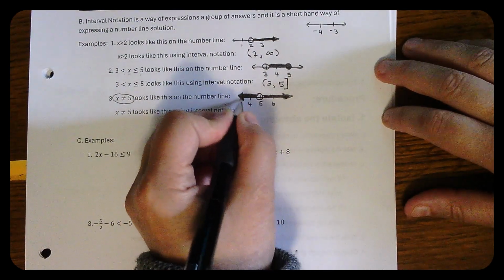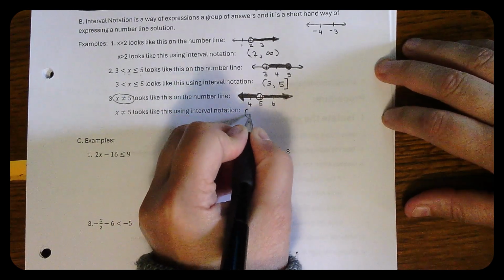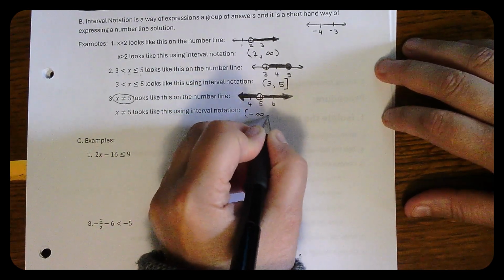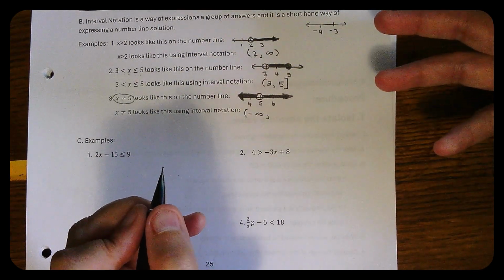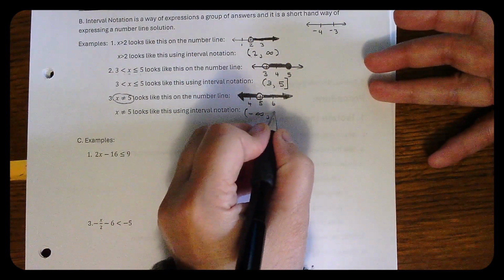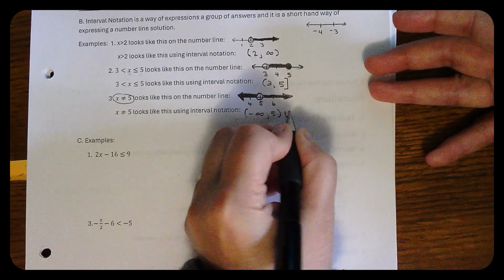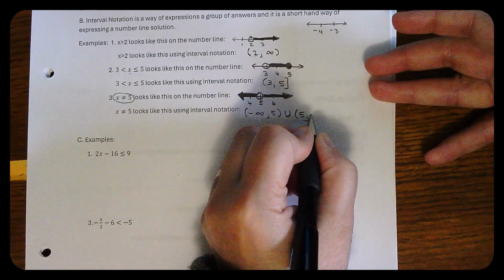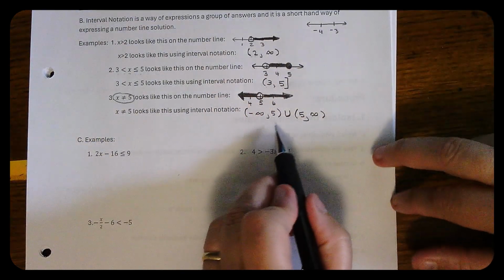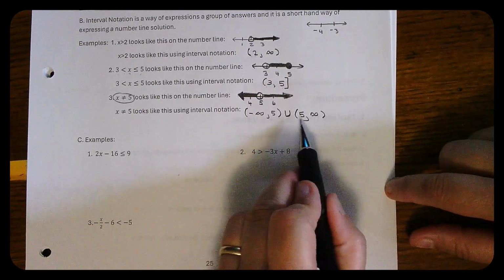So what happens here is that this means it goes on forever and ever towards negative infinity. So you would put parentheses, negative infinity, parentheses, because you can't include or contain negative infinity. And then 5 is an open boundary. And then you use a union symbol. And then you pick up at 5 again. And then on the right side, it goes to infinity. So that's what x is not equal to 5 looks like using interval notation.